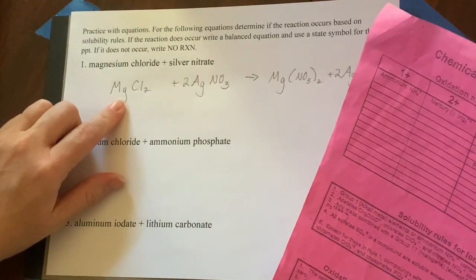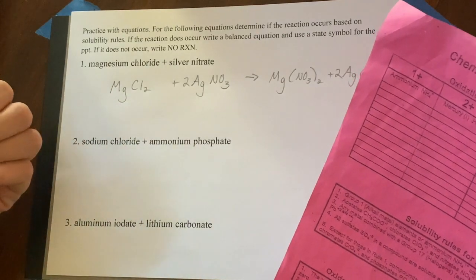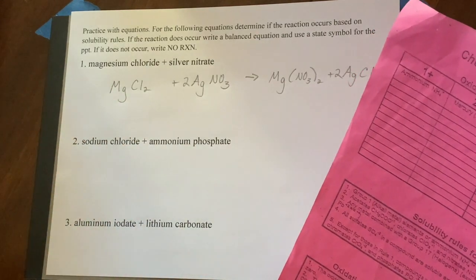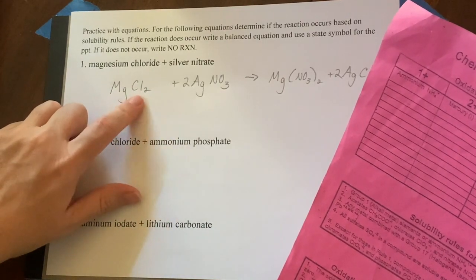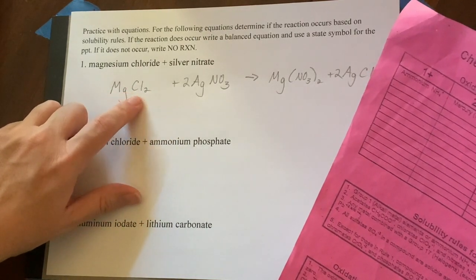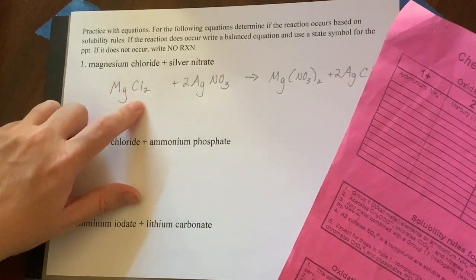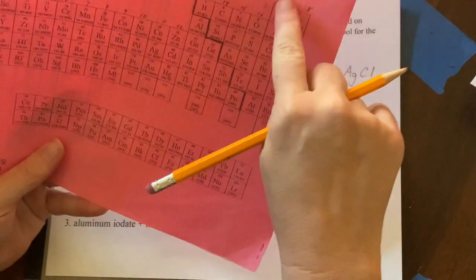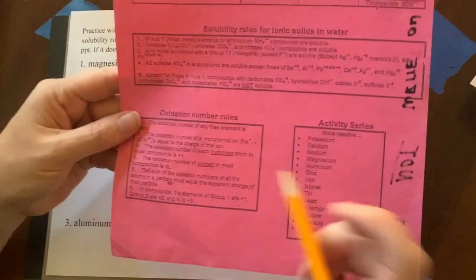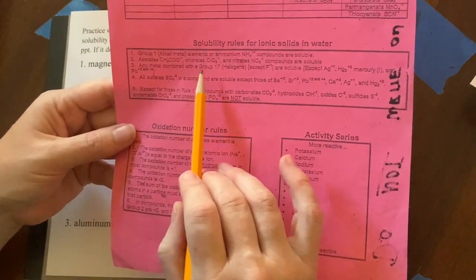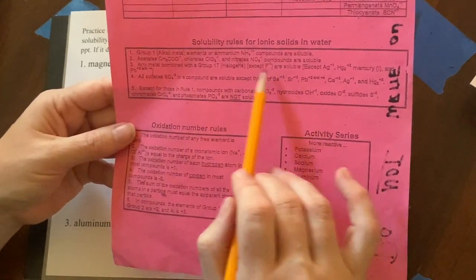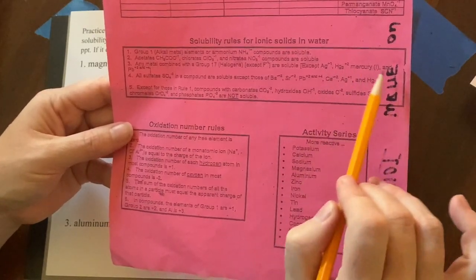I see magnesium. Magnesium's not group 1, it's not ammonium, so I don't have a rule that always covers magnesium. So the rule for this compound must have to do with my other element, and that's chloride. Chloride is a halogen. It's group 17. So I'm going to look at my rule for halogens. Any metal combined with group 17, any of these compounds will be soluble except silver, mercury, and lead.